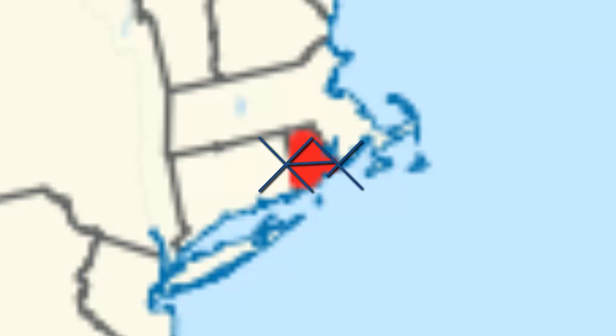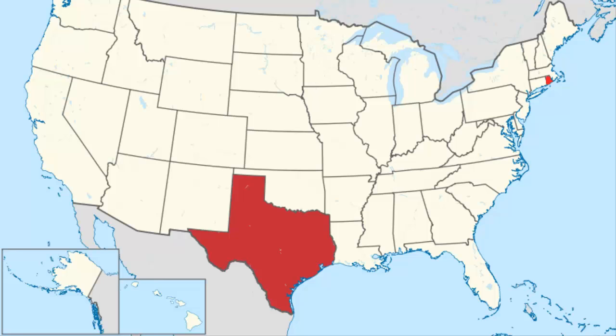I'm going the same speed all the way through. Which state do you think I'll be able to pass through more quickly? Texas or Rhode Island? Obviously Rhode Island, right? Because the distance inside of those states is significantly different.